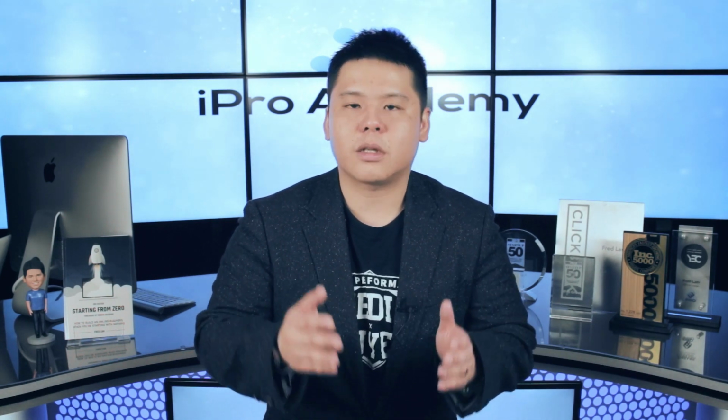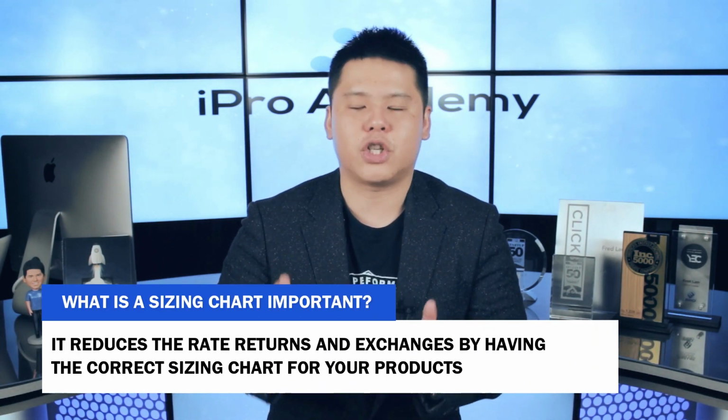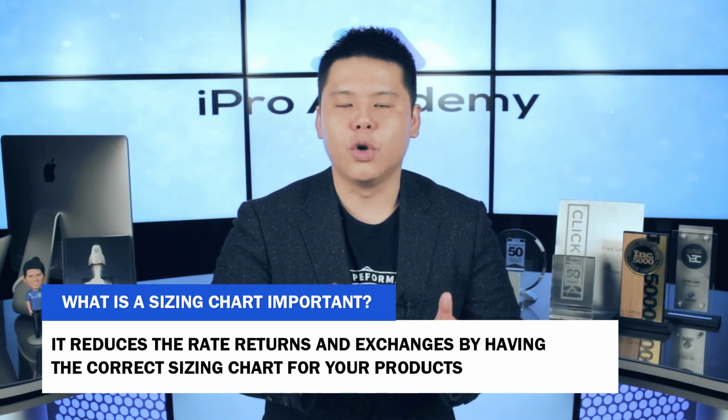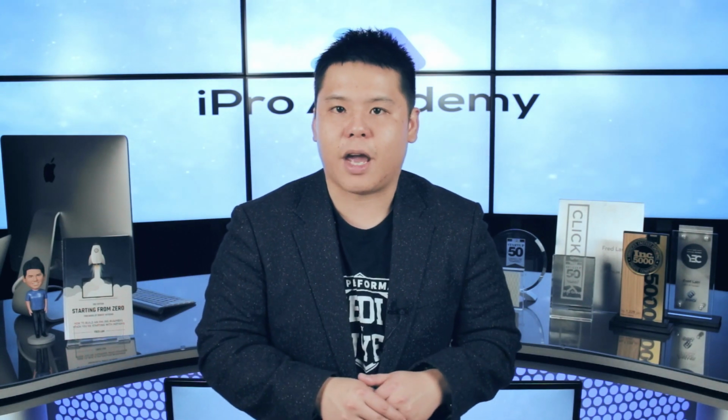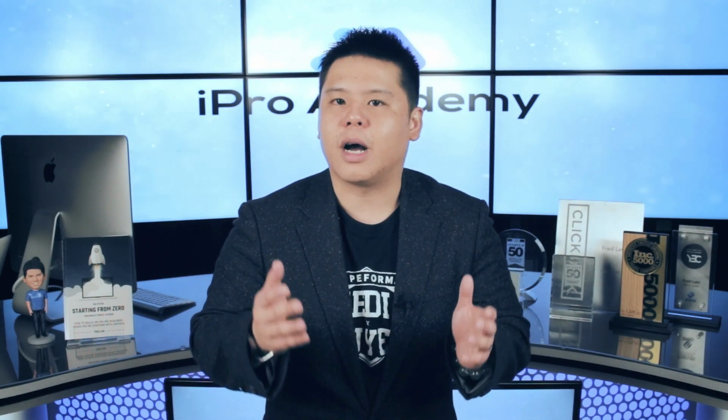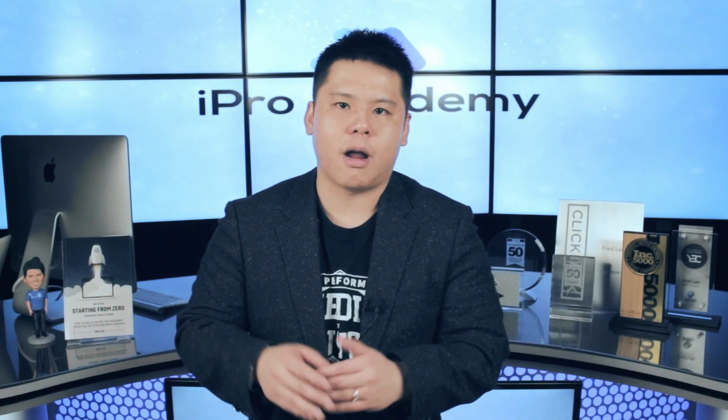And it is very important for you to reduce the returns and reduce exchanges by ensuring you have the right sizing chart right on your product page. However, you don't want to just have a simple copy and paste table right inside your product page, which will obviously look a little bit ugly when it comes to the appearance of your product page. This is why you want to use a sizing chart app.